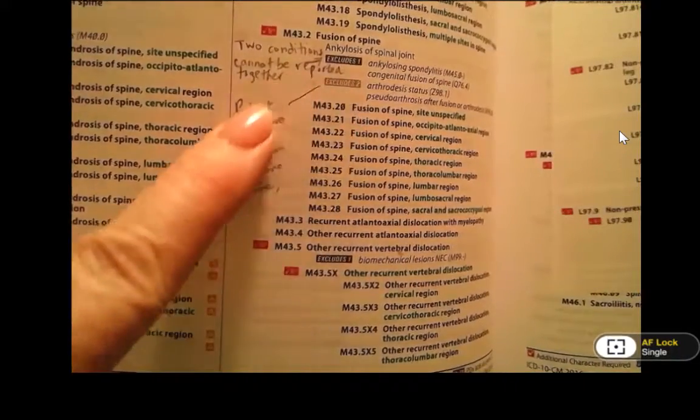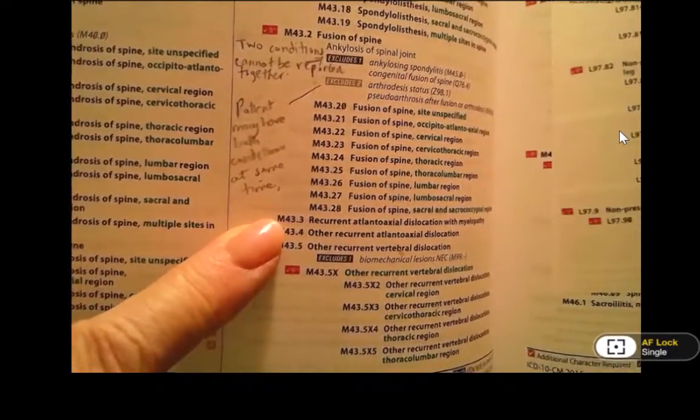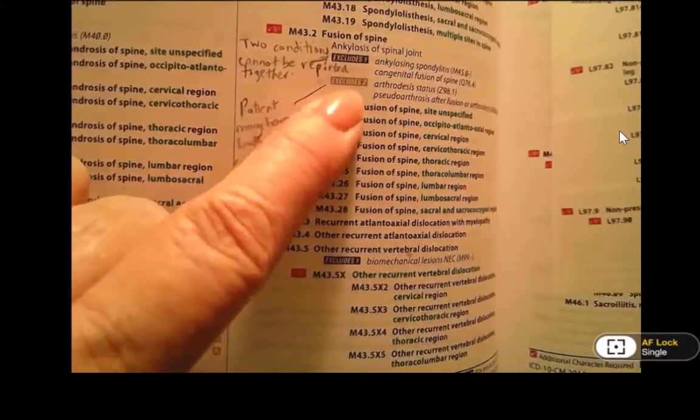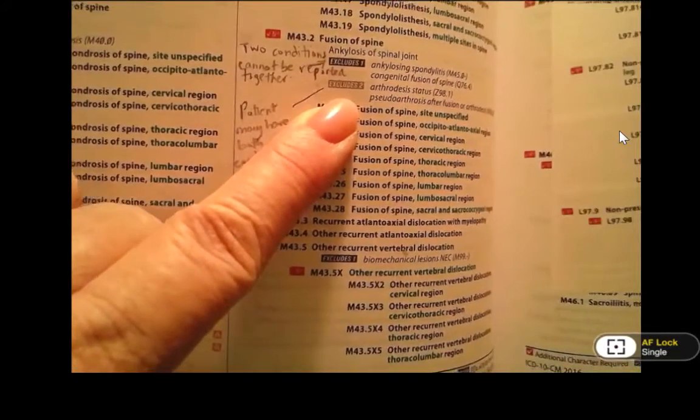But here's an example, this fusion of spine right here, where it has an Excludes 1 and an Excludes 2 note. Excludes 1 means two conditions cannot be reported together, so the fusion of the spine cannot be reported along with ankylosing spondylitis. Those are two different things.